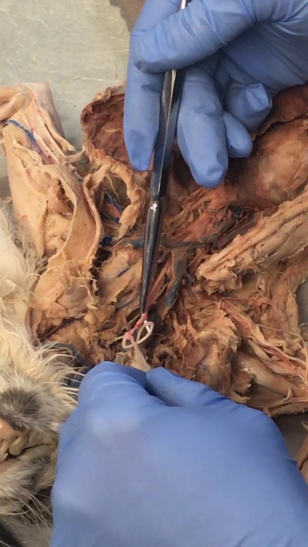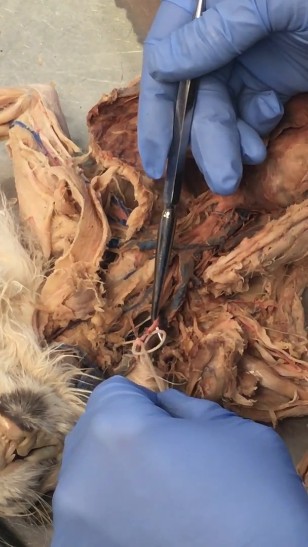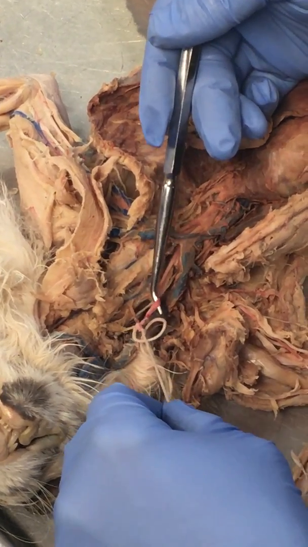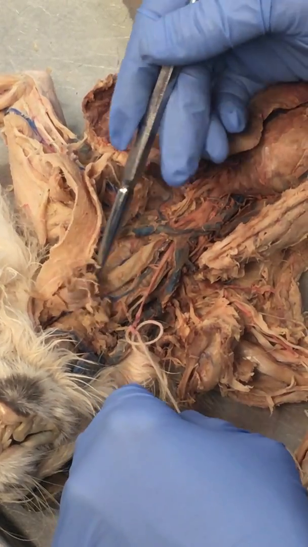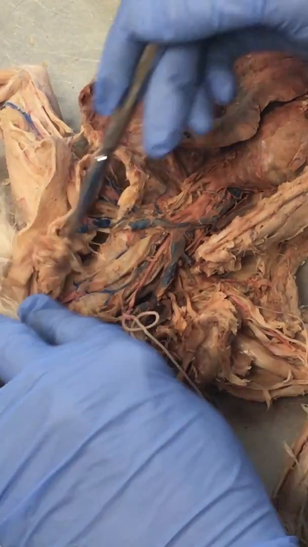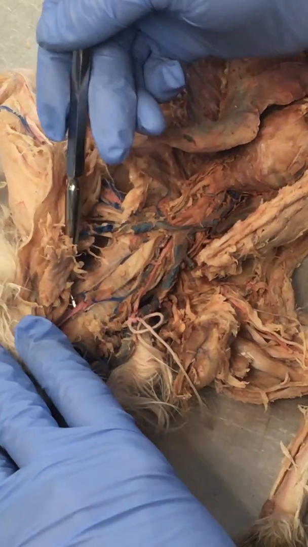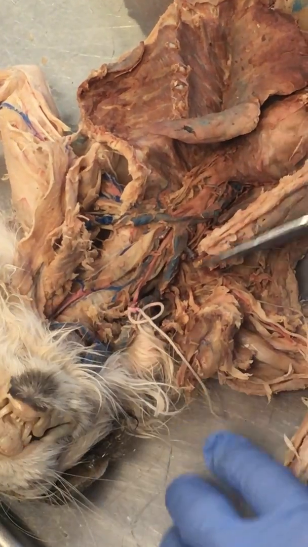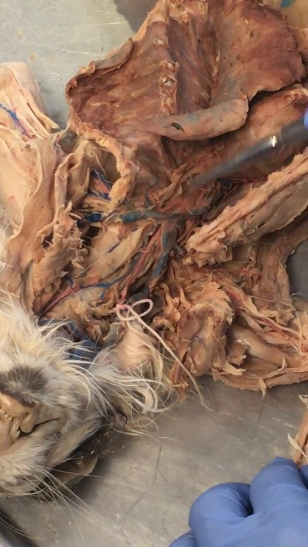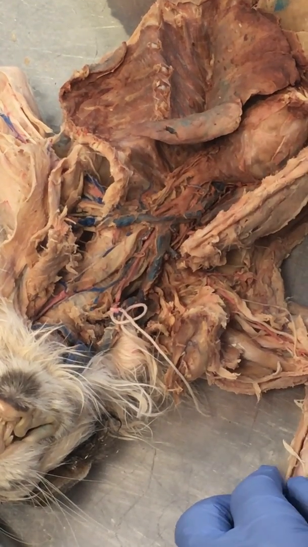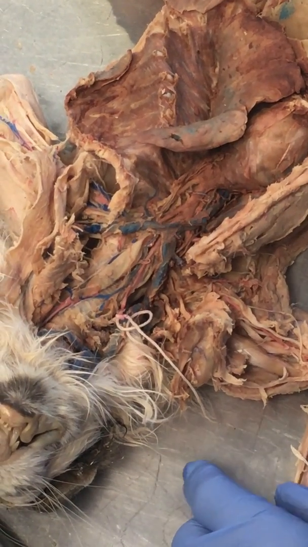Because this is where they do the injection for the arterial side. That red color is a latex dye that they stick in it. It provides the color, of course, and it makes those vessels a little bit more elastic, or more able for us as we're doing dissection to resist the tugging and tearing that we typically exert on those vessels.